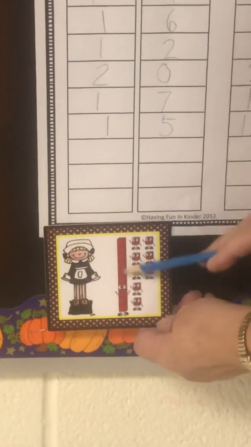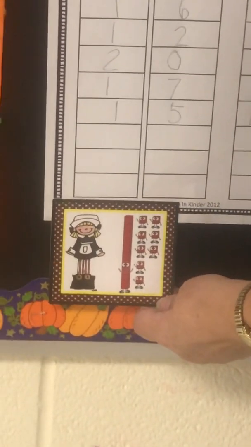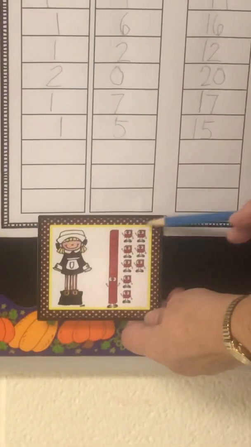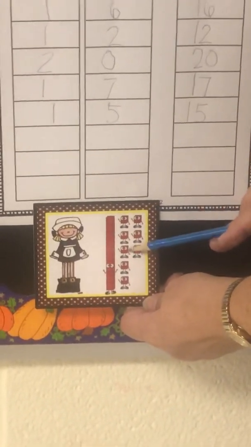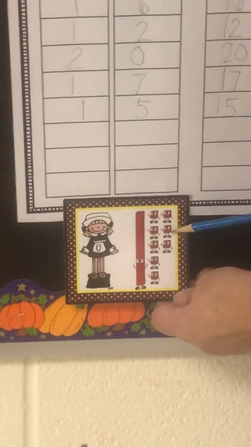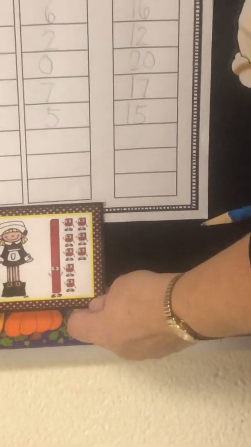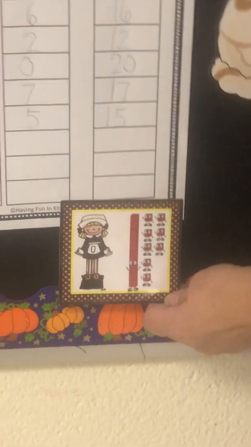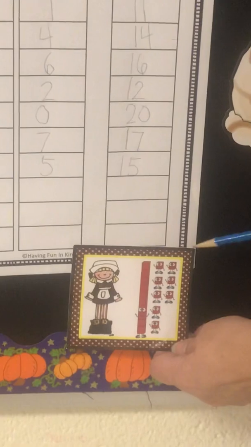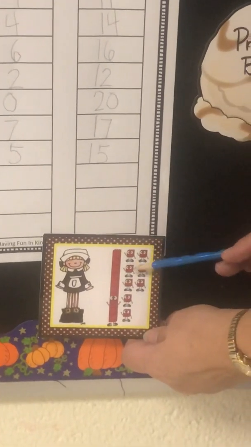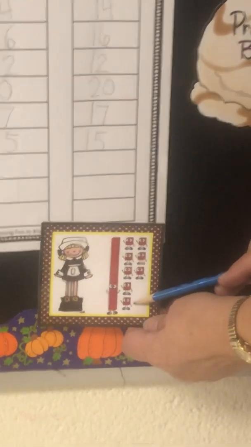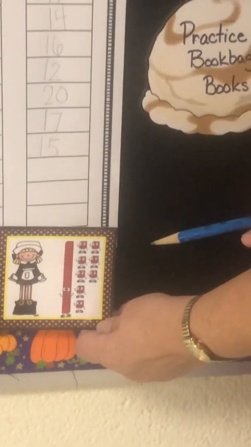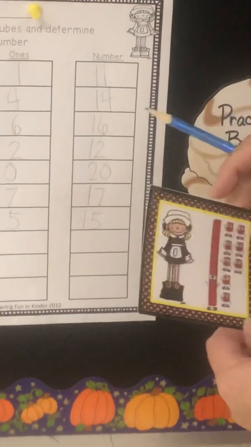And here's the last one. Count the tens, write it down. Count the ones, write it down. Slide it over, write your number. Now count to see if you were right. Were you right? I bet you were. Good job counting those teen numbers.